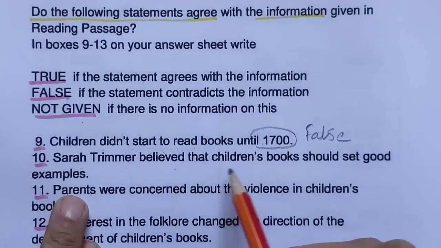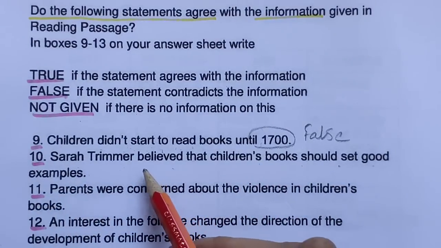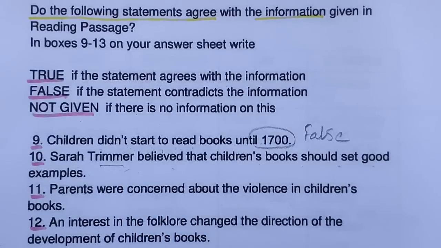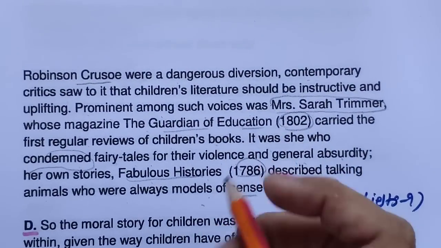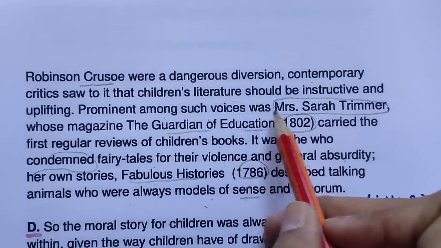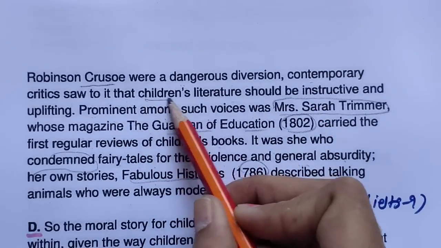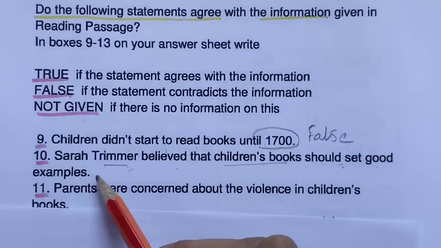Sarah Trimmer believed that children's books should set an example. Okay, this Sarah Trimmer, this is the location of Sarah Trimmer, was a dangerous. So prominent, yes, it is here, children's literature. So we were looking for children's books should set examples.